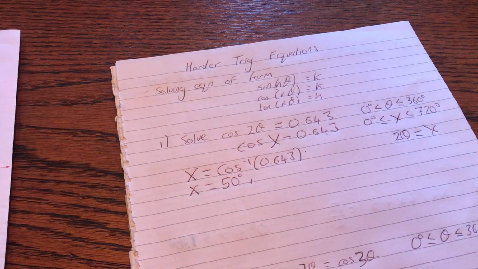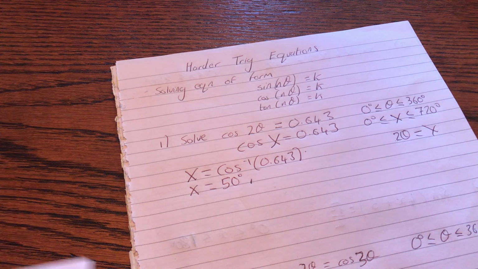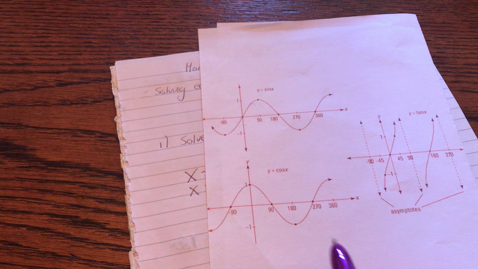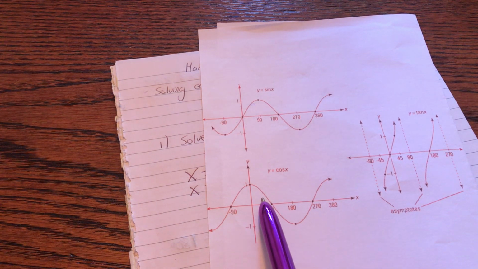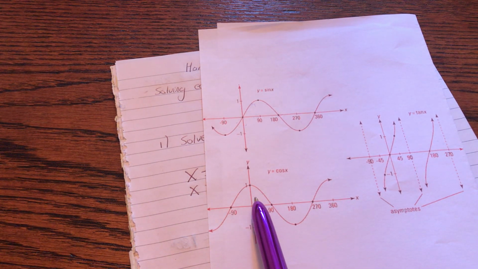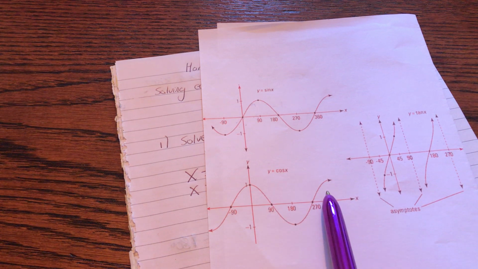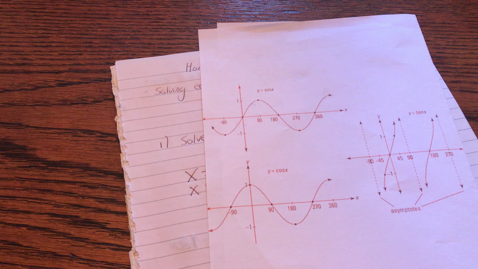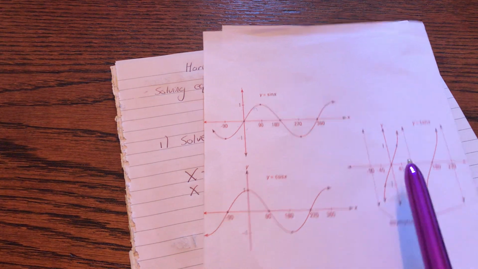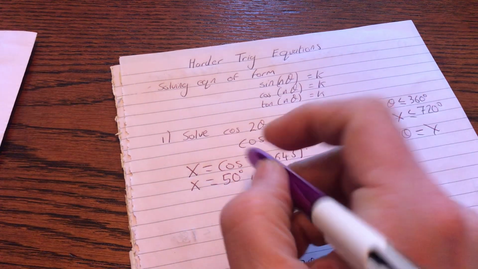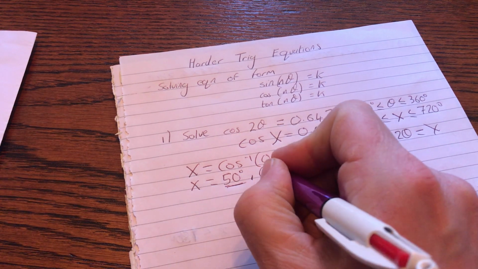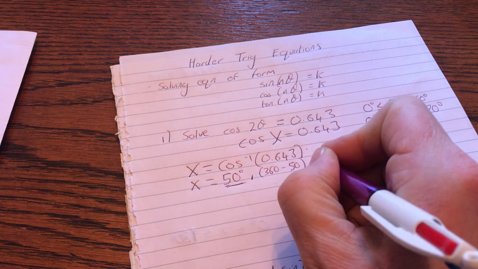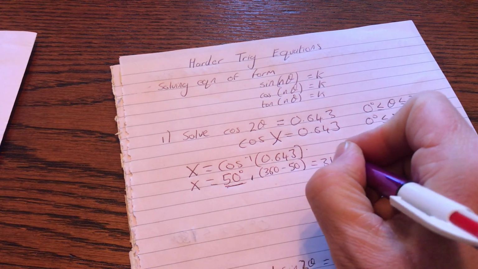There we go. Now let's remember our cos graph, which is here. You know your symmetry. Well, 50 degrees is there, 50 degrees back in, and that's my other solution to X. So I've got 50 degrees for X, I've got 360 minus 50 equals 310 degrees.